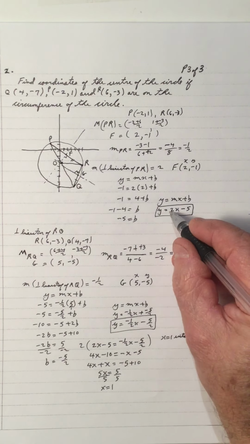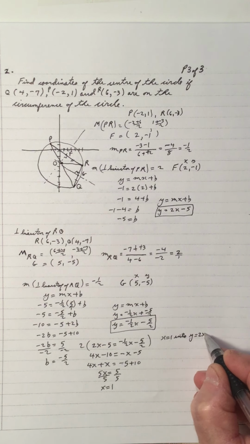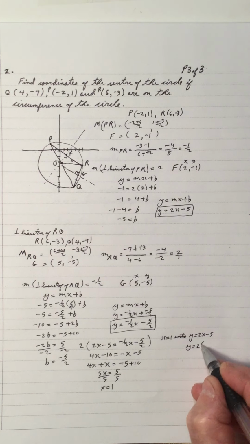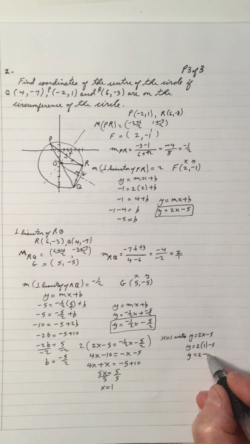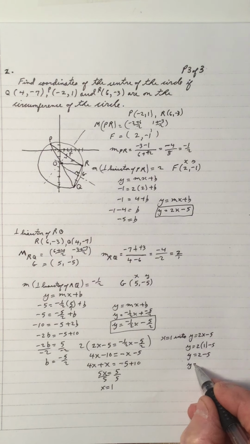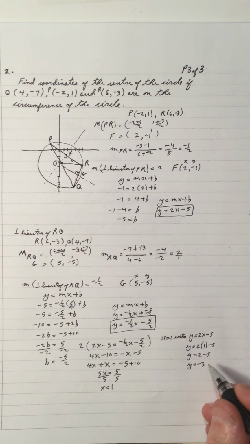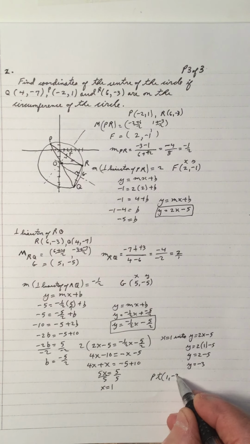And now we're going to sub that into, so let's take right here, x equals 1, and sub it into this equation. Y equals 2x minus 5. X is 1. 2 minus 5. So y is negative 3. So the point of intersection is 1, negative 3.